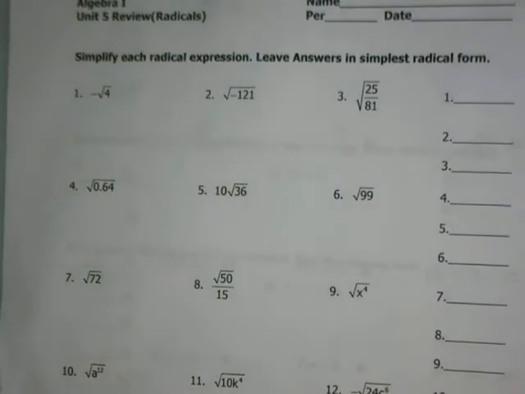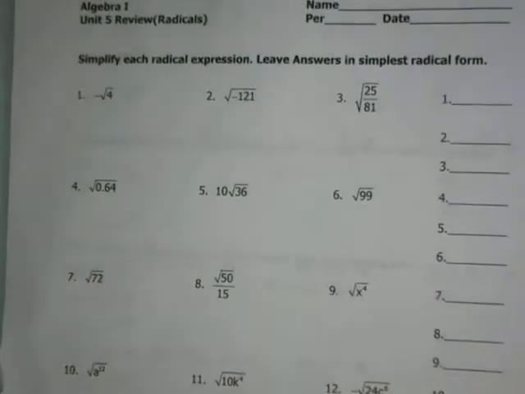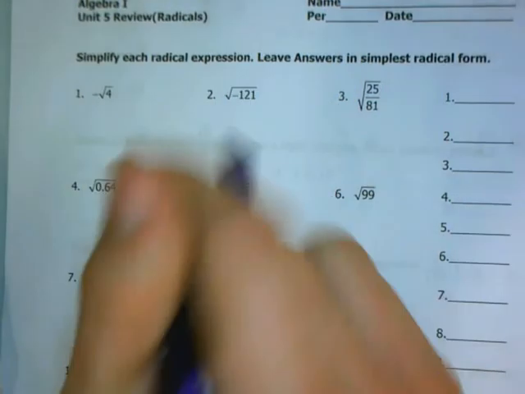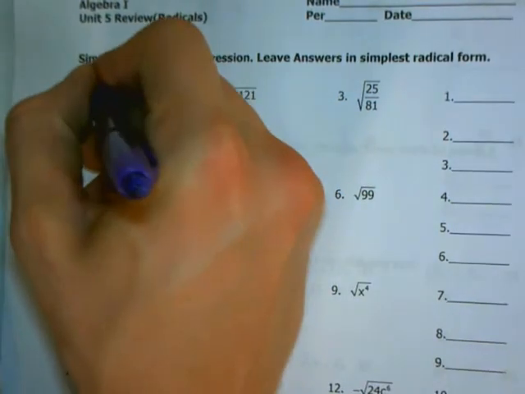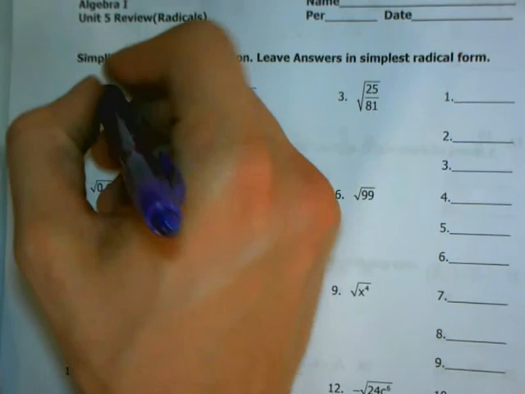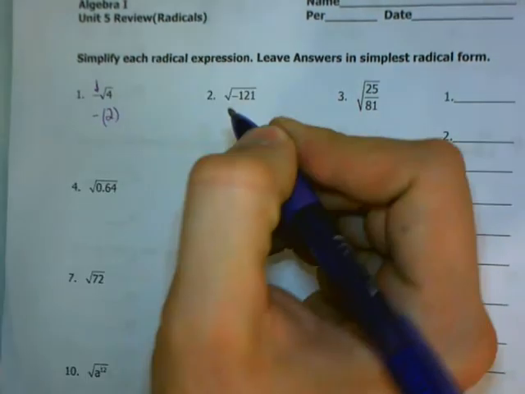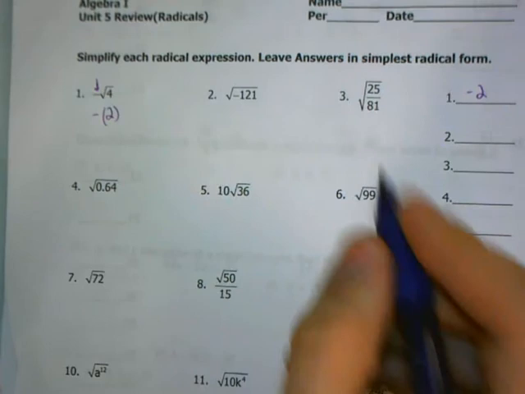Radicals. I'm going to do my very best to go as slowly as possible. Now, looking at this first one, you see this negative sign is not paired with the 4, it's making the answer negative. So we're going to take the square root of 4, which is 2, and make it negative. So our final answer will be negative 2.